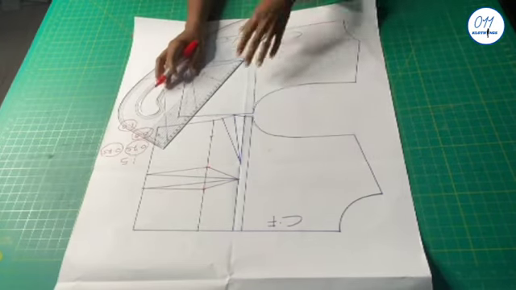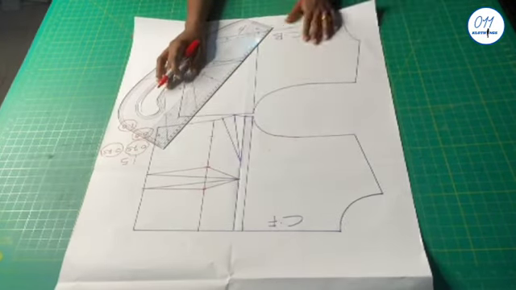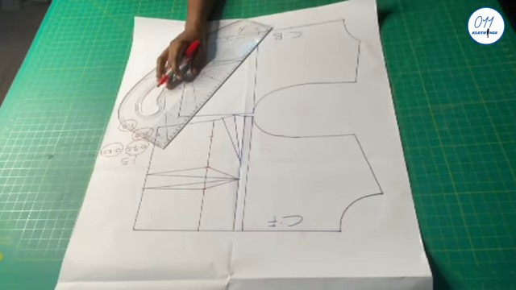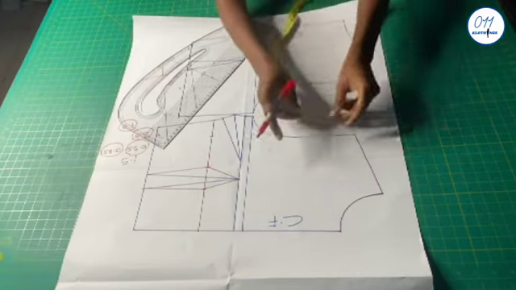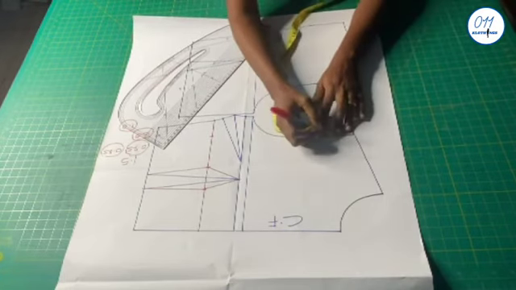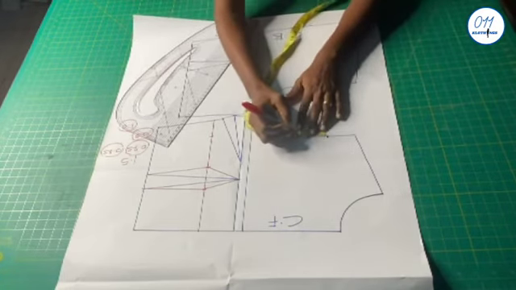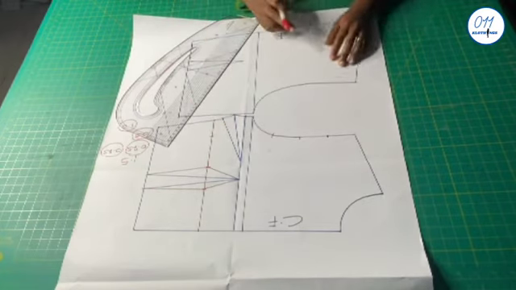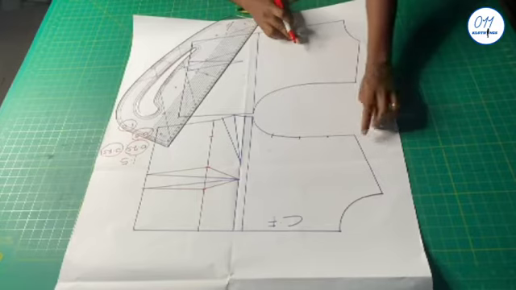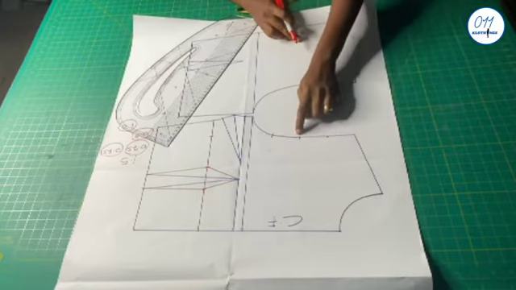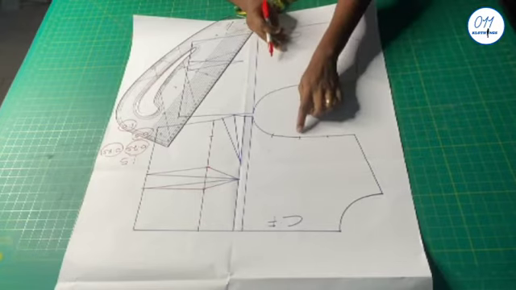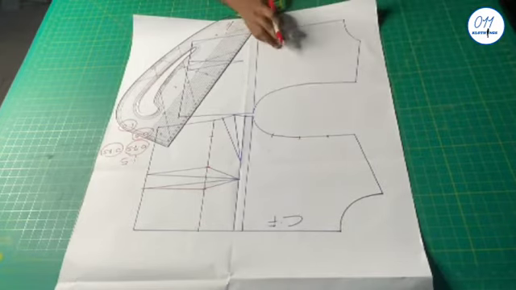I will now go ahead and decide the position of the princess cut on the armhole. We have 4 different positions where the princess cut can be on the armhole, with each position 2 inches apart. 1, 2, 3, 4. I will be making use of either of these two positions. These are the two major positions that I usually use.